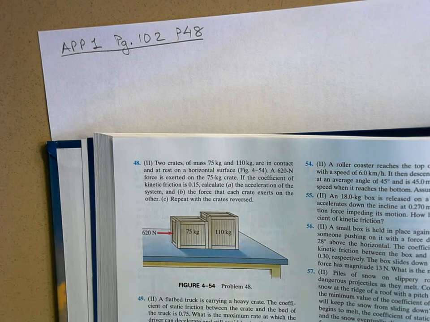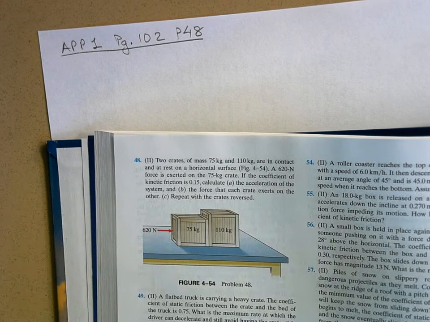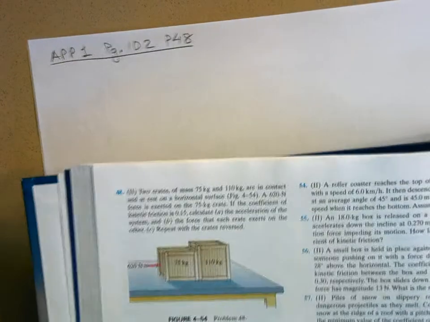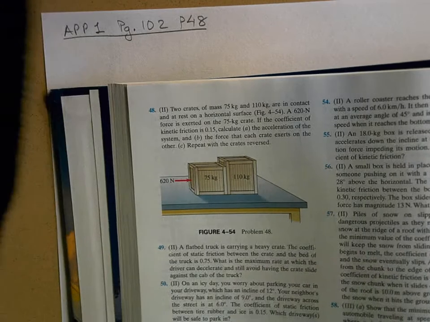This is a really great problem to study. It's problem number 48 on page 102. And so let me zoom in on it so you can see it out of the book here.